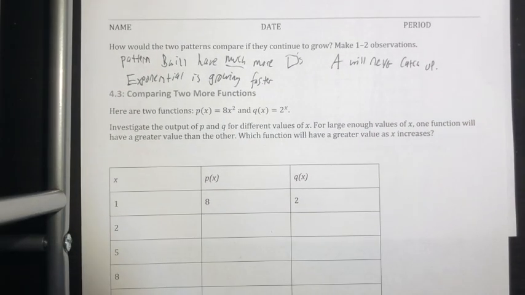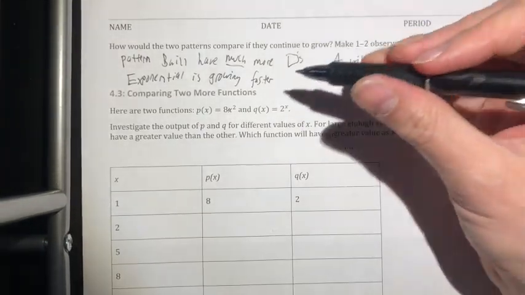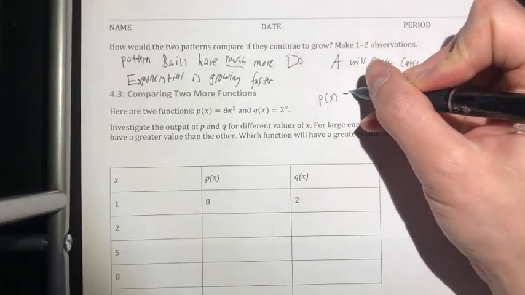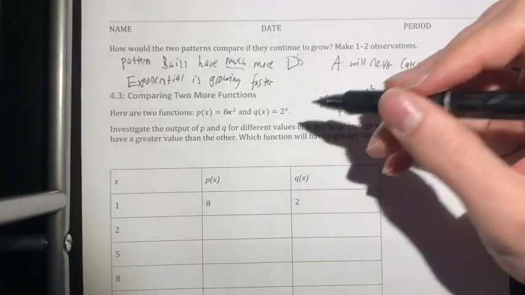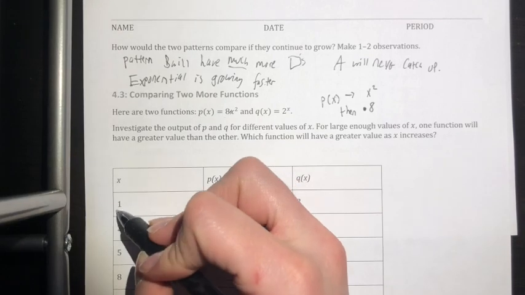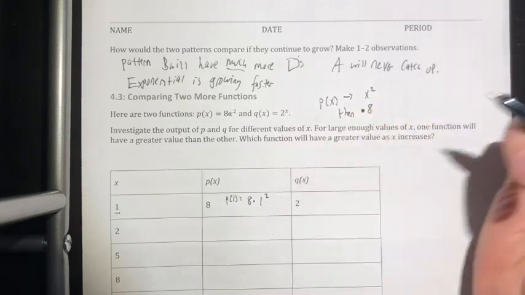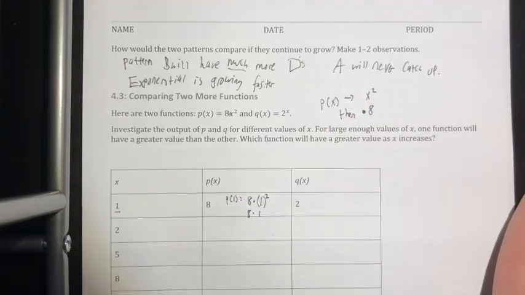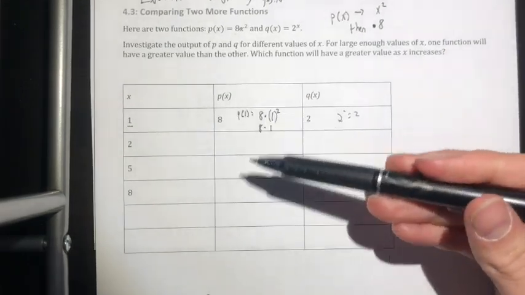We're going to look at p of x equals 8 times x squared, and q of x equals 2 to the x power. So notice, when you have 8 times x squared, evaluating p of x means do the x squared and then multiply by 8. Don't do 8 times x then squared. You do x squared and then multiply by 8. So that's why when x is 1, p of 1 is going to be 8 times 1 squared. Now the reason I like the parentheses there, because 1 squared is 1, and that's 8 times 1 gets me 8. Whereas 2 to the first power is just 2. So figure out the rest of these numbers.